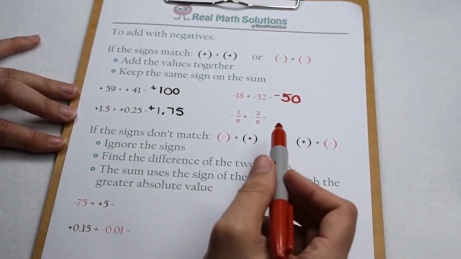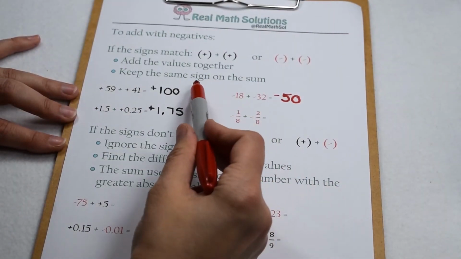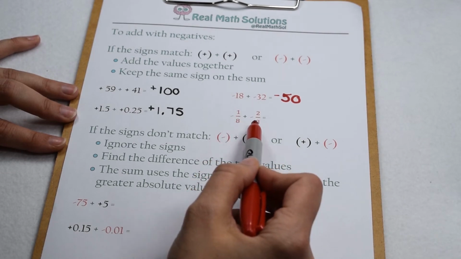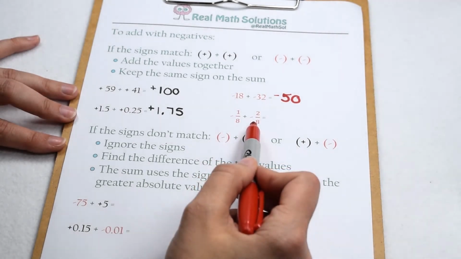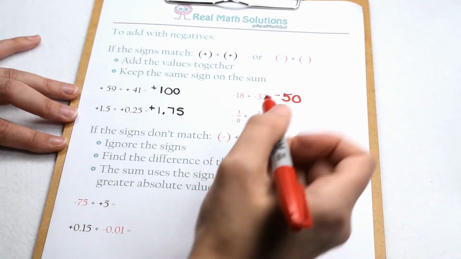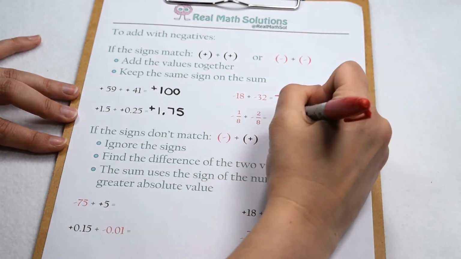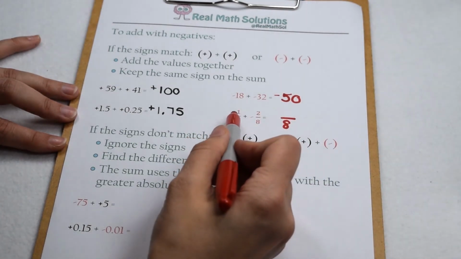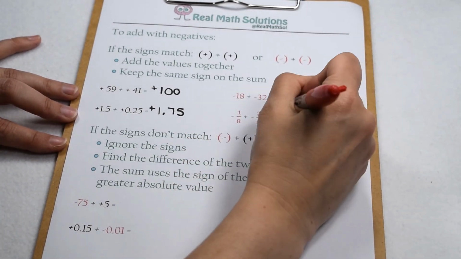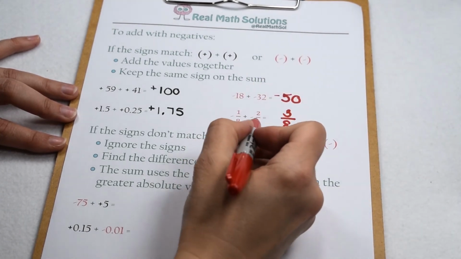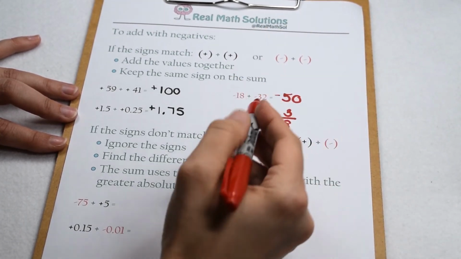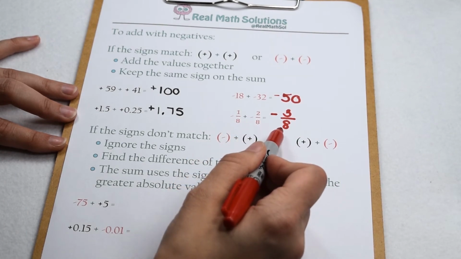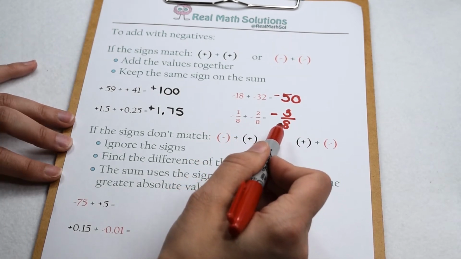When I'm working with fractions, I can follow my rules for both adding with negatives and adding with fractions. On negative 1/8 plus negative 2/8, I can go ahead and add since I already have matching signs. To add with fractions, I need to make sure I have a common denominator, so my denominator is going to be 8, and then I can add my numerators. 1 plus 2 gives me 3. Since both my values are negative, my sum is also going to be negative. So negative 1/8 plus negative 2/8 gives me a sum of negative 3/8.